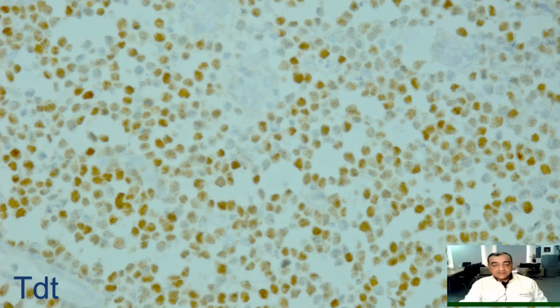Here is shown the nice positive nuclear staining of the terminal deoxynucleotidyl transferase, TDT, which shows the blastic origin of the tumor cells. So after all those steps, we can easily recognize that we deal with a mediastinal mass with involvement by T-cell acute lymphoblastic lymphoma leukemia.